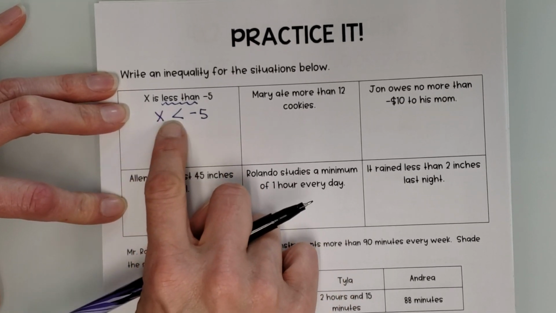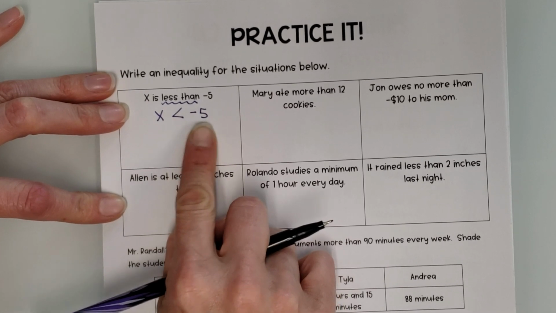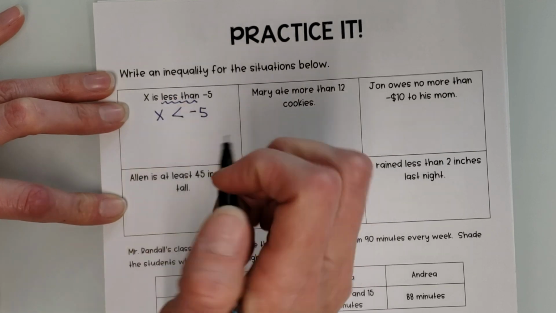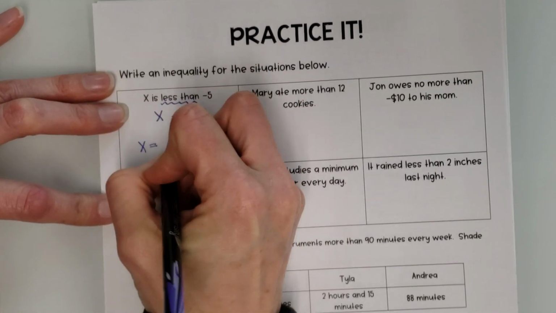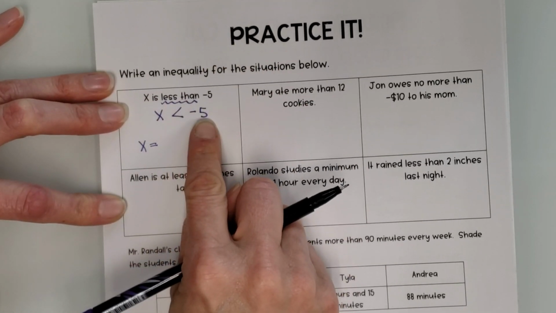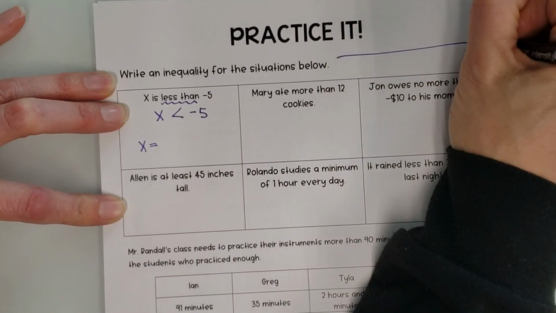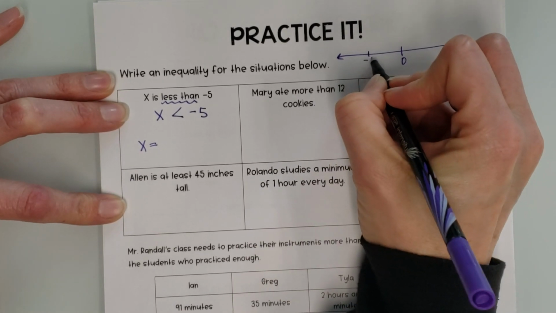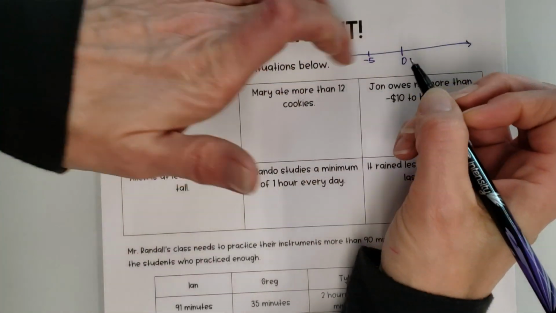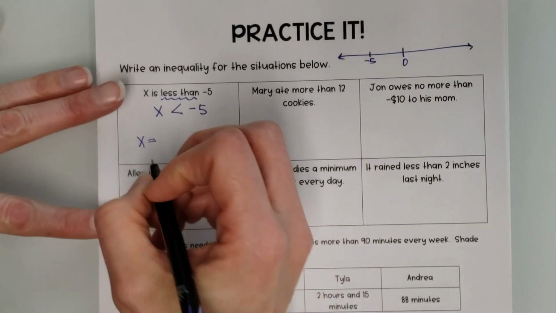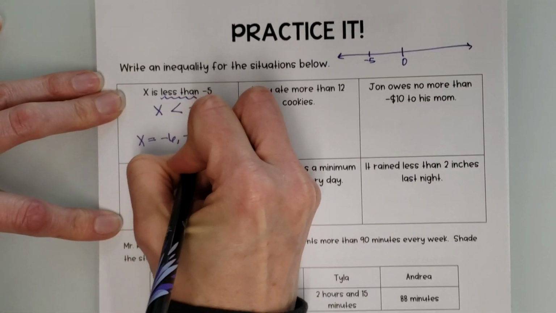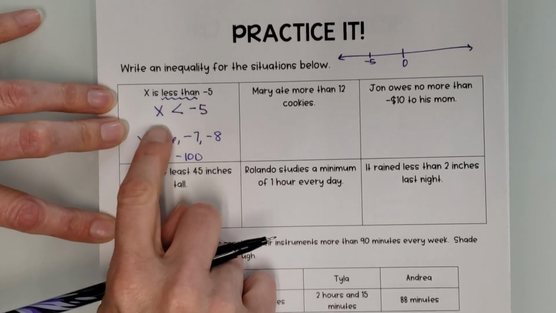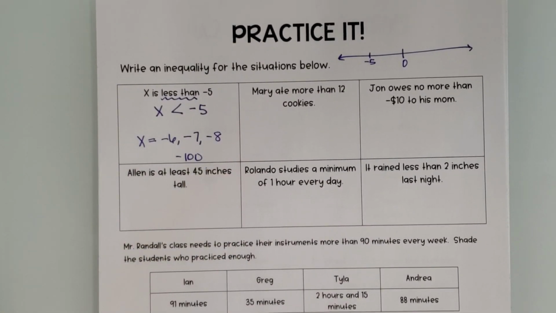What numbers are less than negative 5? Give me an example. Write a couple of examples down. Some examples would be that x could equal, remember it's less than negative 5. If you're looking on a number line, I've got 0 here, negative 5 is right here, and I need numbers that are less than it, so to the left of it. Like negative 6, negative 7, negative 8, negative 100. These are all examples of being less than negative 5.